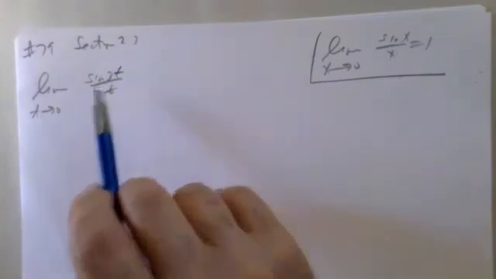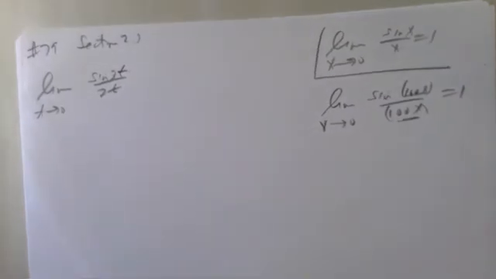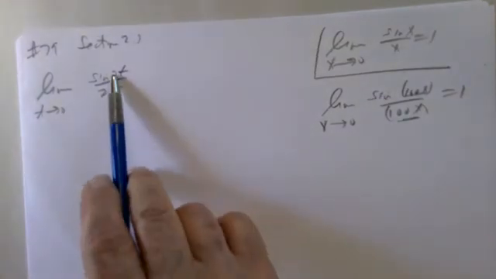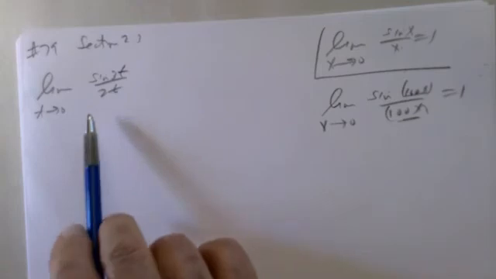You could have the limit of sine of 100x over 100x as x goes to 0. That would still be 1, because what I have here is exactly the same as what I have here. But in this problem, here I have a 3t, here I have a 2t, and they're different. So this limit is not 1.